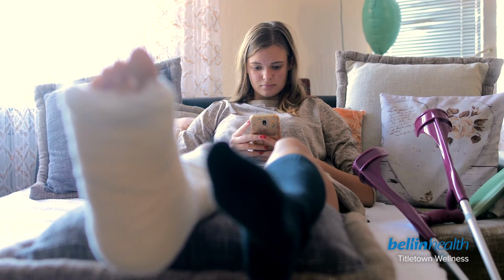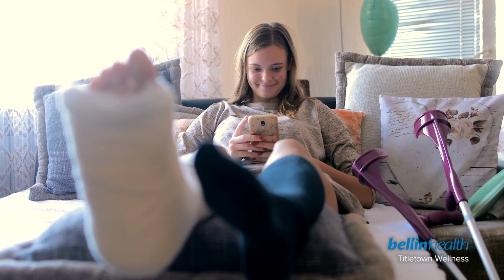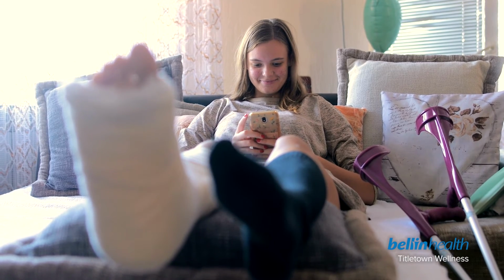And so if we really want to strive for initial stabilization, someone will go into a cast. If we know that stability is less important and we want to keep people moving and not let them get too stiff or under-rehabilitated, then you go into a boot that you treat like a removable cast.